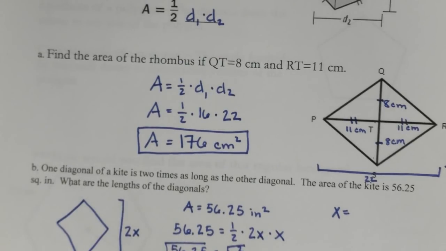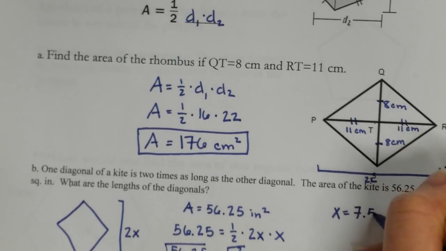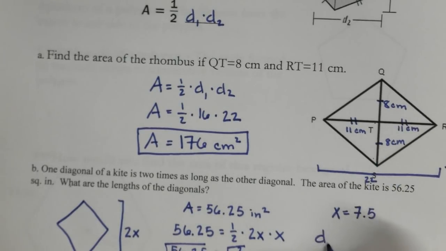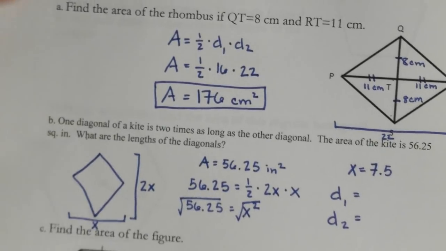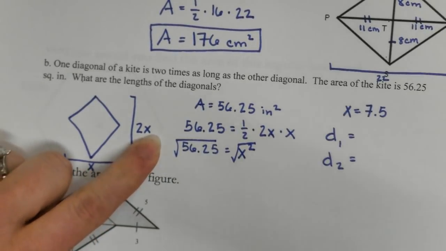Is, I don't know that in my head, got to get a calculator. 7.5. So now it says I need to find both diagonals. So D1 I'm going to make is 2x. It doesn't matter which one because it doesn't say.